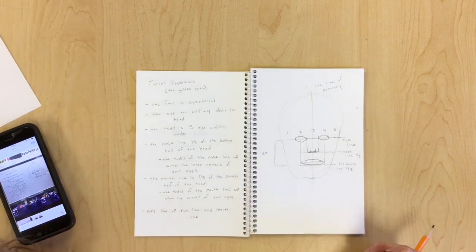And this is going to all prepare you for our next project, which is split face portraits, where you're going to be drawing your teachers and shading them in.